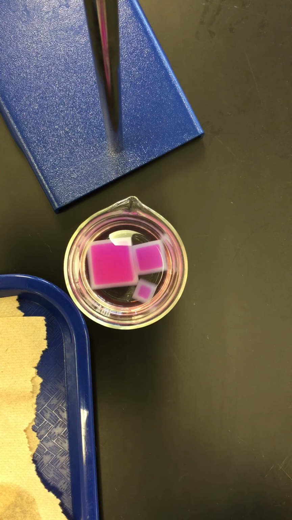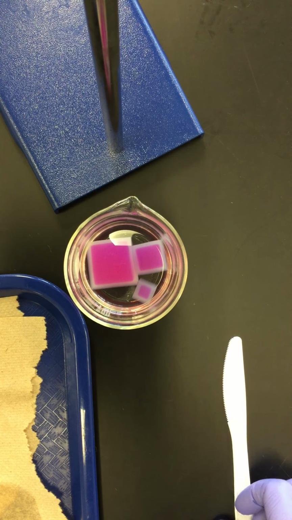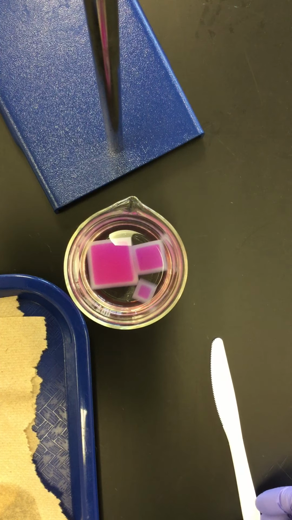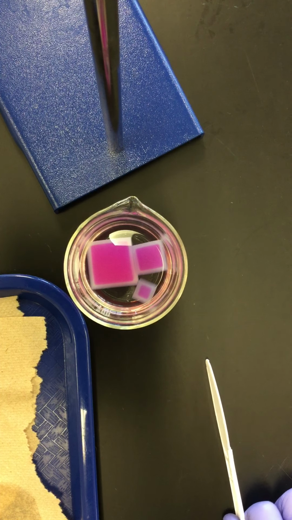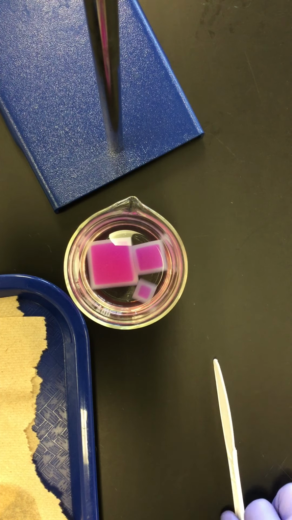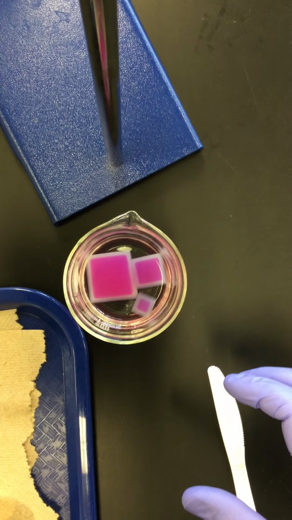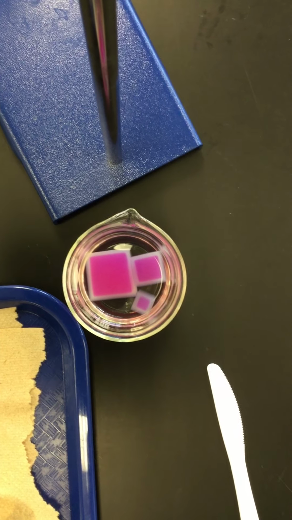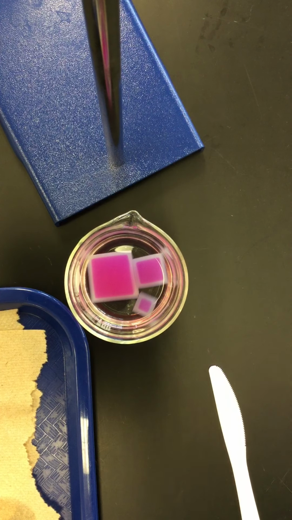And then we're going to take a couple measurements, one being the depth to which the vinegar has diffused, the other two being the X and Y axis of the volume that's not yet been converted or not yet changed color. So how much pink is left inside each of the cubes. Let's go ahead and pour off the vinegar.